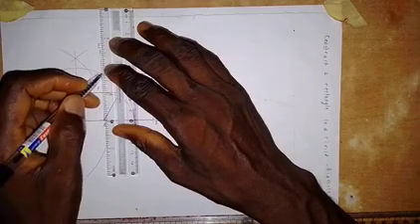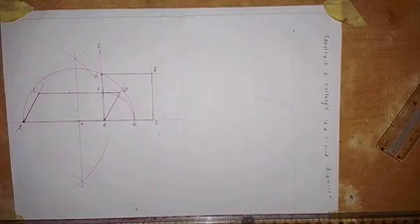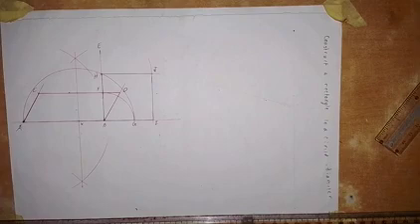So this is how to construct a square that is equal in area to a given parallelogram, as simple as I've done it here. All you need to do is to practice. When you practice it, you become a master at it.